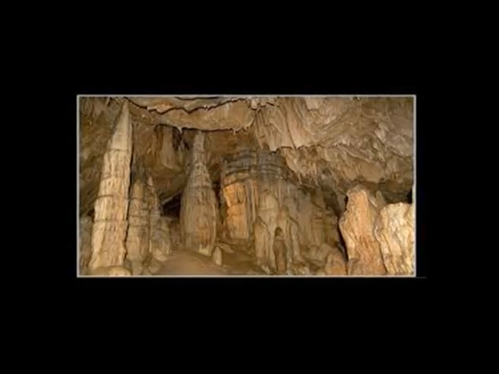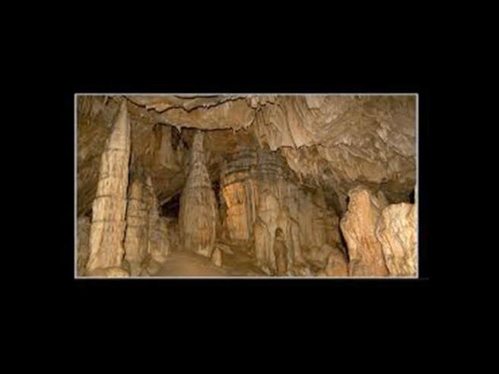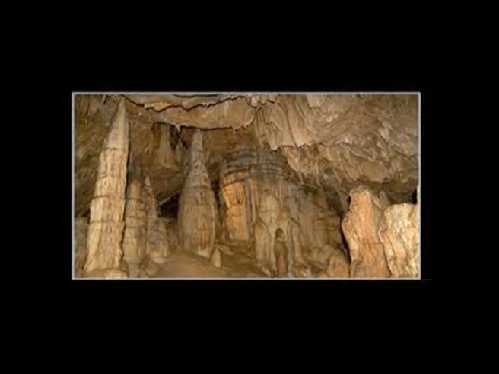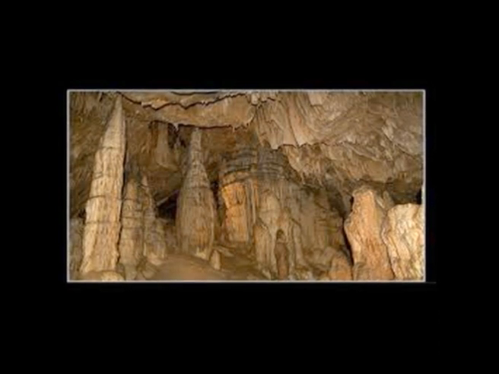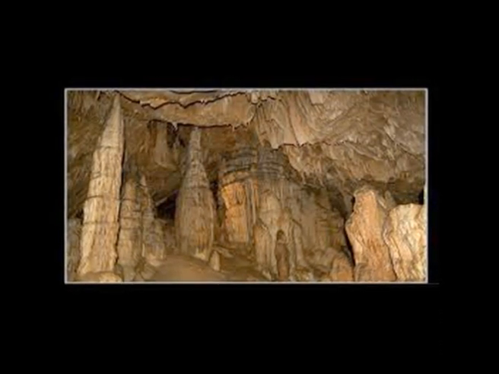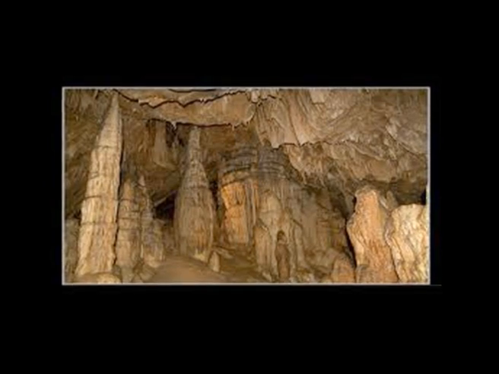So, this is a cave. You can see the stalactites and stalagmites joined together forming dripstone. So, these are also another speleothems mainly made up of stalactite and stalagmite.